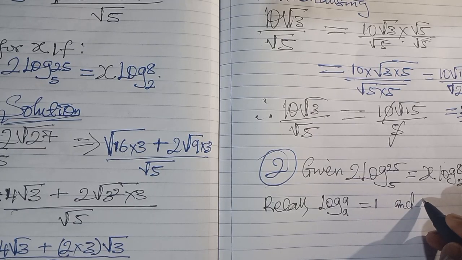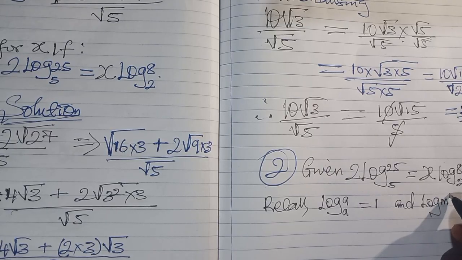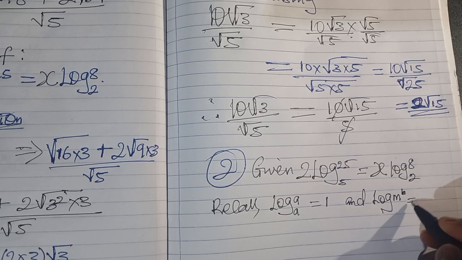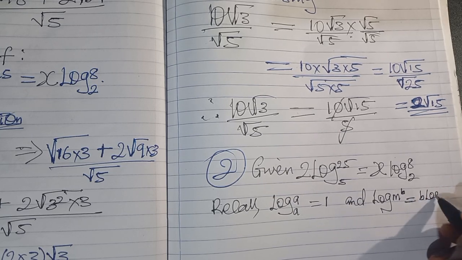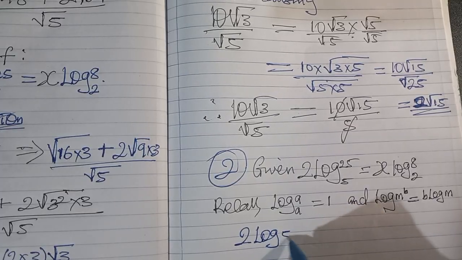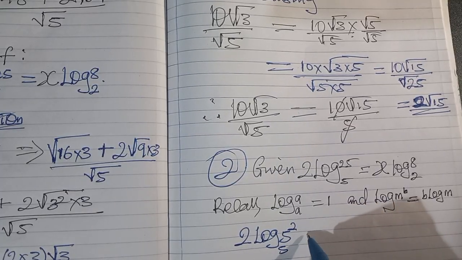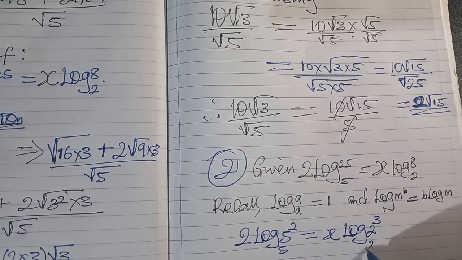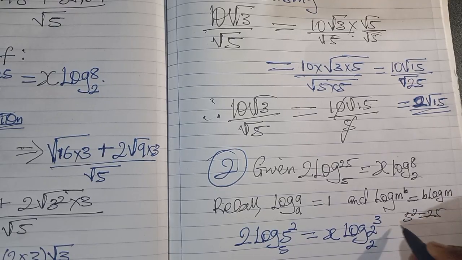And log m raised to power b is equal to b log m. We now have 2 log 5 raised to power 2 base 5 is equal to x log 2 raised to power 3 base 2, because 5 raised to power 2 is 25 and 2 raised to power 3 is equal to 8.